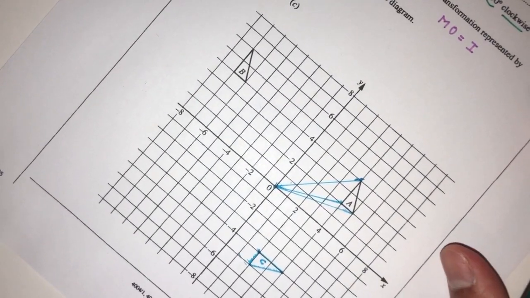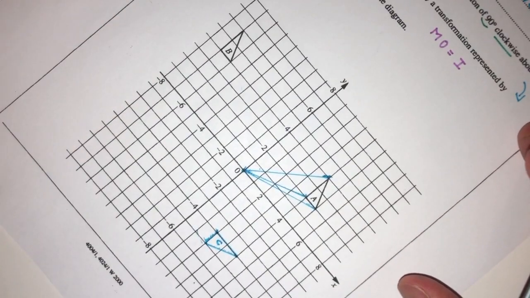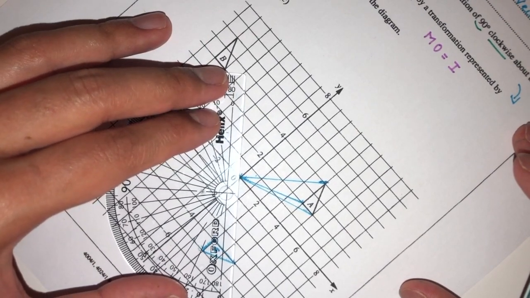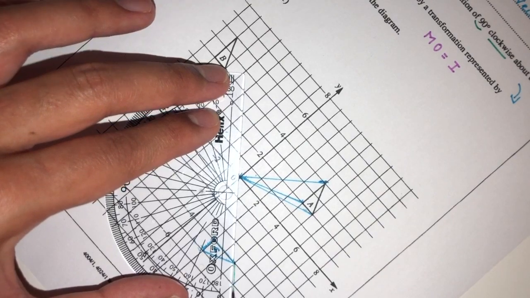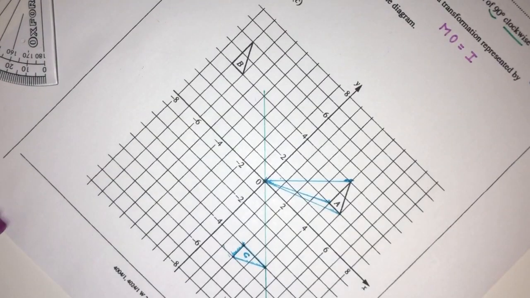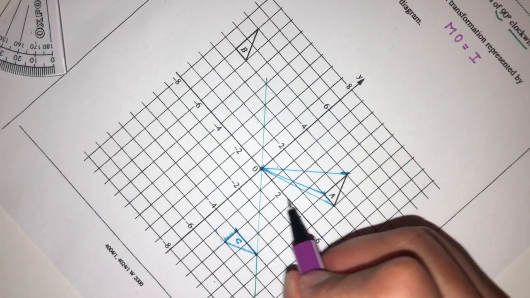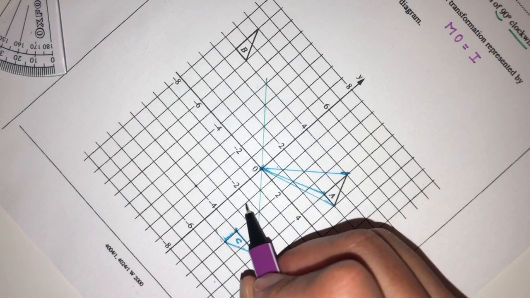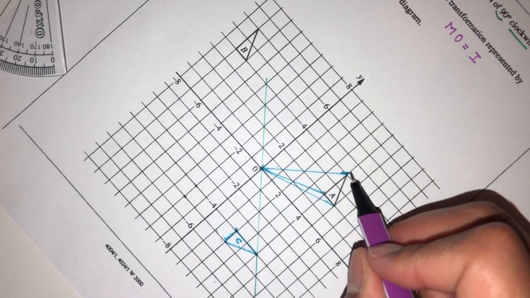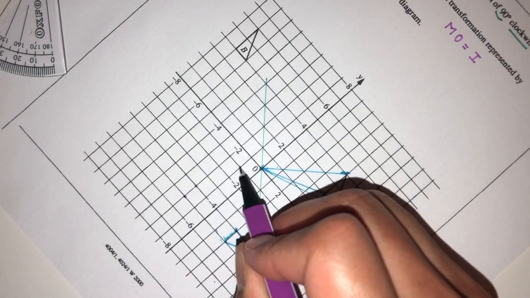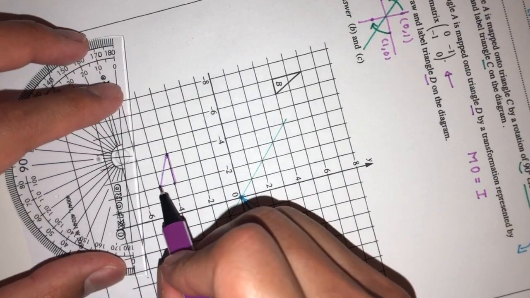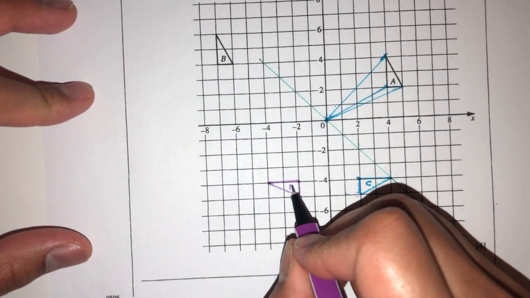If you want to find that, you can draw the line first. There should be something right in between. Here you go. Let's count. Here we have 1, 2, 3, and 1, 2, 3, 4. This is the reflection of the triangle A. Label this as your triangle D. That is one way of finding that.